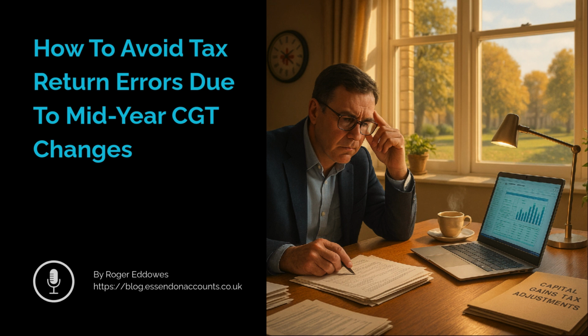Practical steps to fix issues. Identify all disposals on or after the 30th of October 2024 that are not residential property or carried interest. Rerun the figures with HMRC's calculator to isolate the uplift created by the 18% and 24% rates. Check interaction with income bands, losses, and the annual exempt amount to avoid compounding tax return errors due to CGT changes. Enter the adjustment on the capital gains pages and amend the return within the 30-day window if required.